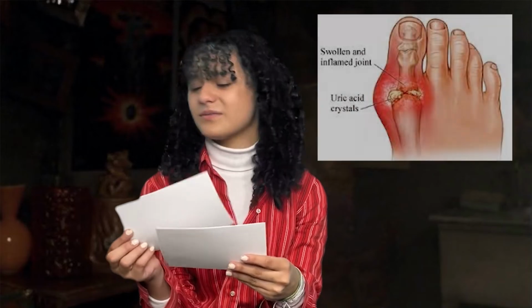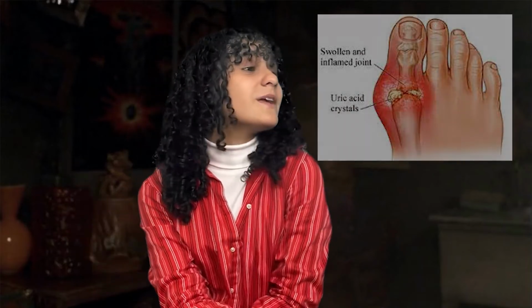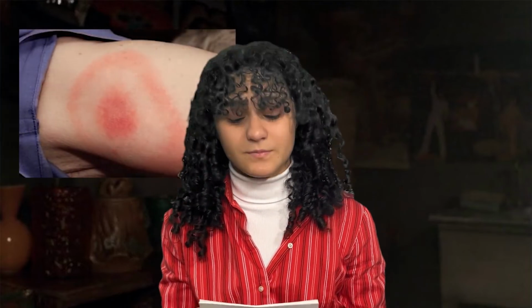Basically, the immune system attacks its own tissues, and all cases involve restricted joint movement and extreme pain. There is also gouty arthritis. What is it with these weird names? Anyways, it's joint inflammation caused by deposits of uric acid crystals in soft tissues of joints. It affects more men than women. There's also Lyme disease, which is an inflammatory disease that's caused by bacteria transmitted by the bites of ticks.